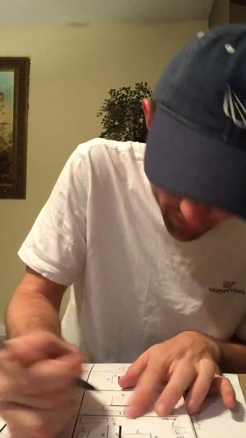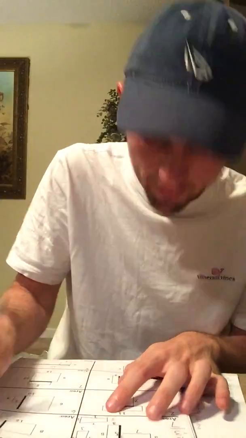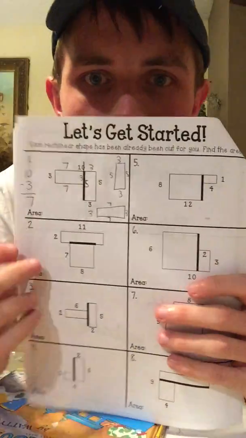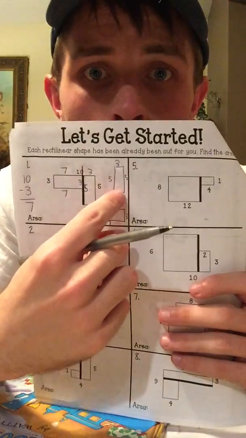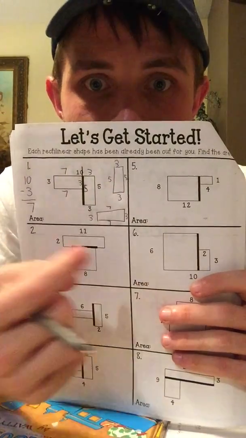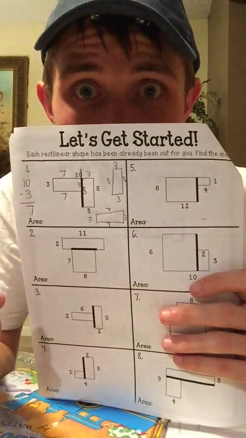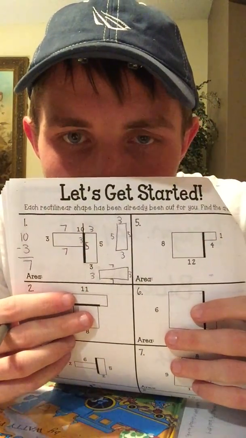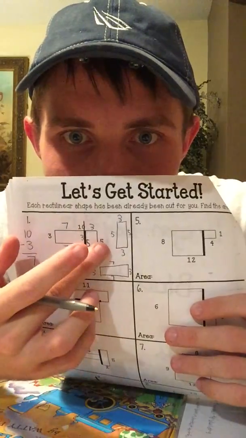7, 7, 7. So now let's look. Do I have all the dimensions for this shape? Yes. So now what can I do? Step 3, find the areas, right? In order to find the area for this shape, what am I going to multiply? 5, your length, times 3, your width. 5 times 3.